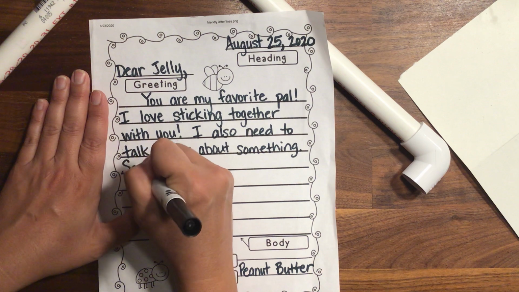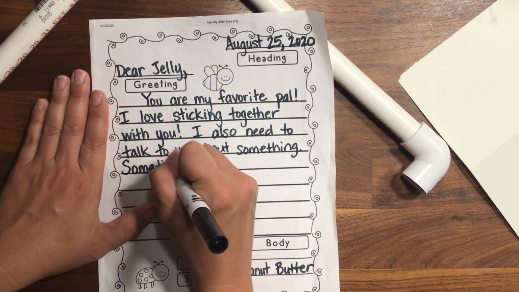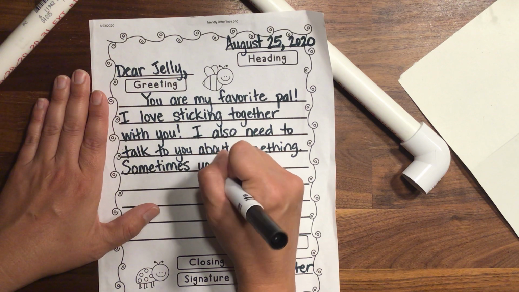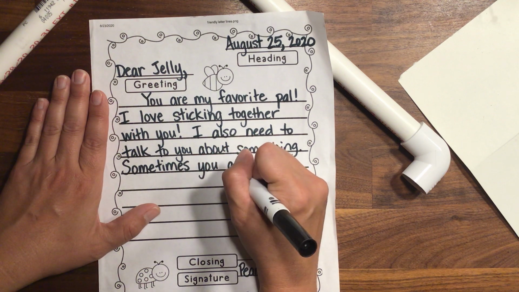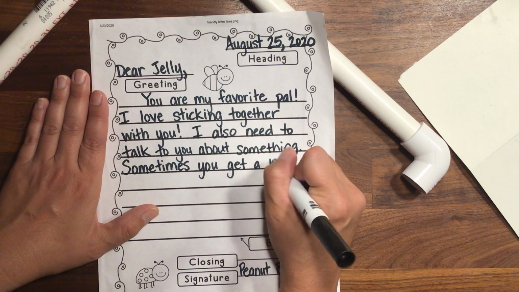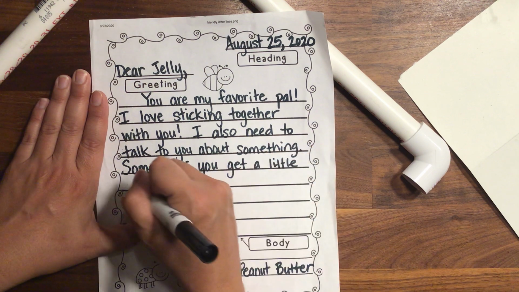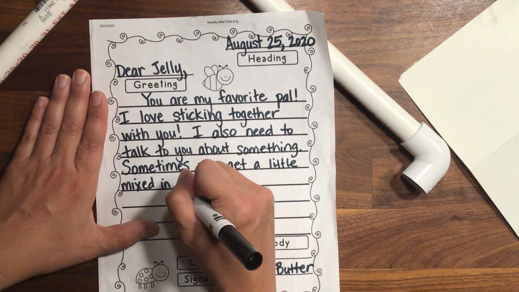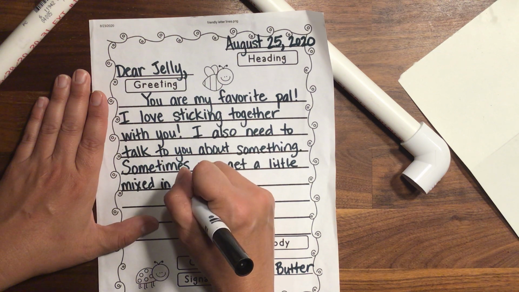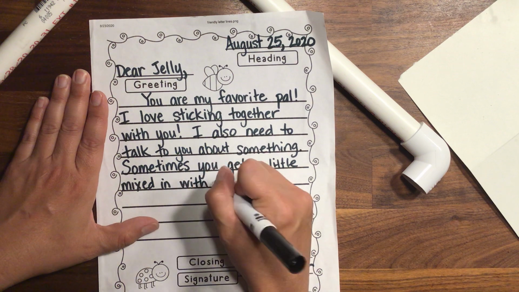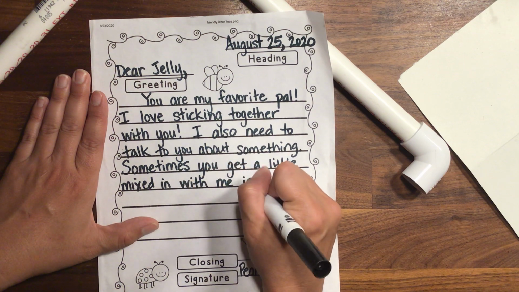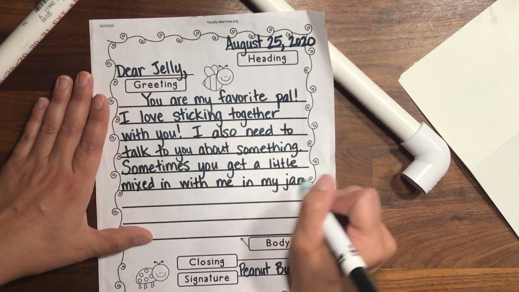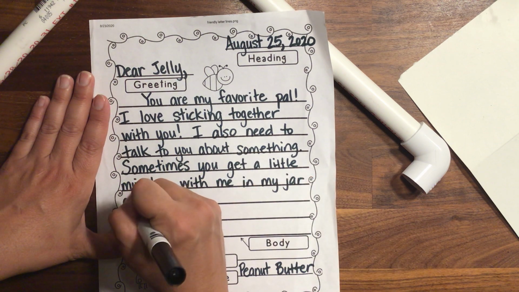Sometimes you get a little mixed in with me in my jar.